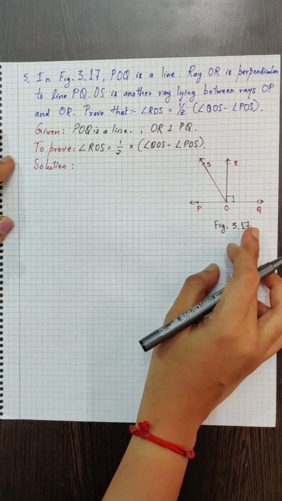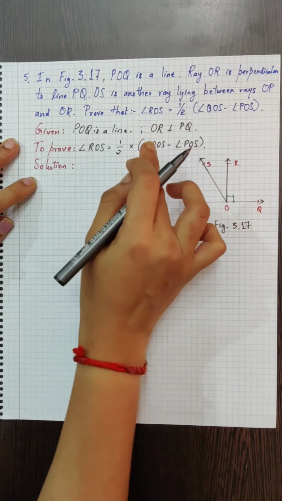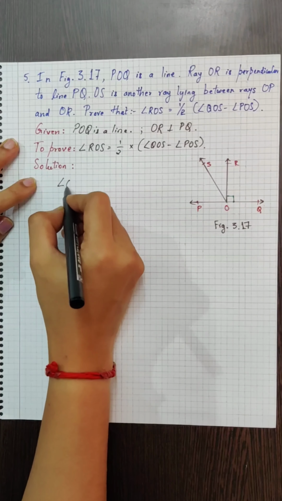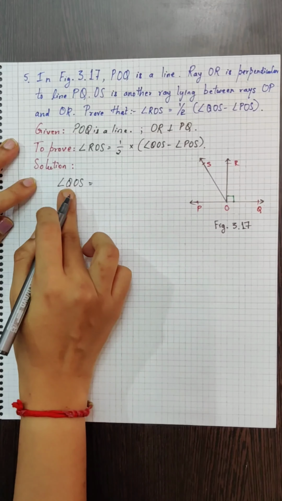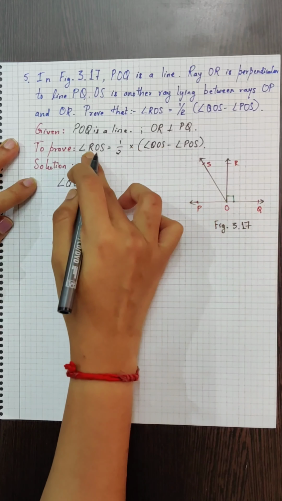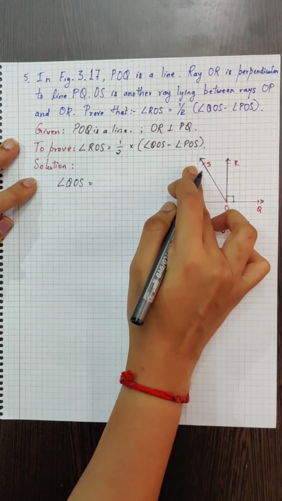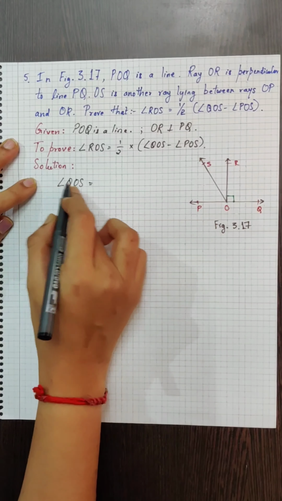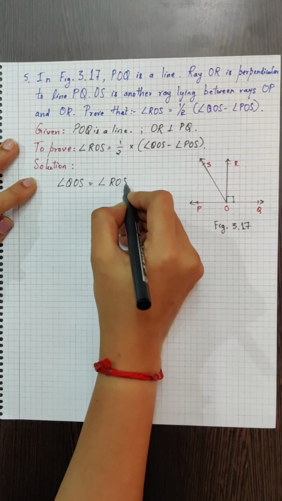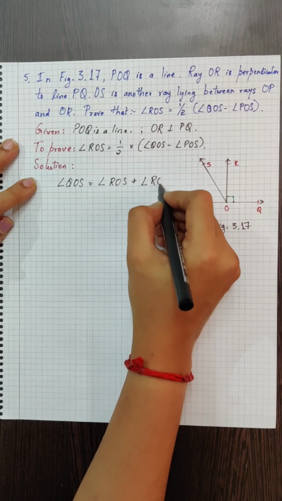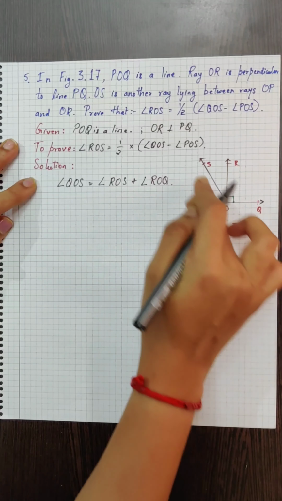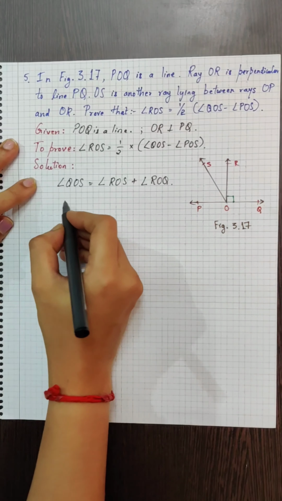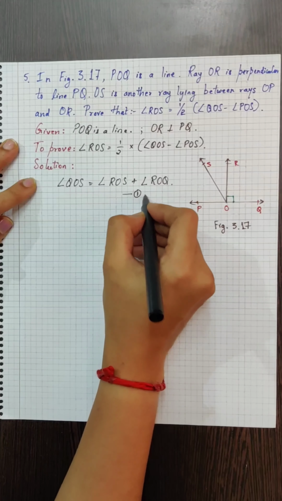Let us see the solution. Now, since in the right hand side we have QOS minus POS, I'll first see what is angle QOS, and I'll write angle QOS in terms of ROS. So QOS is equal to ROS plus ROQ. So angle QOS is equal to angle ROS plus angle ROQ. Let this be the first equation.